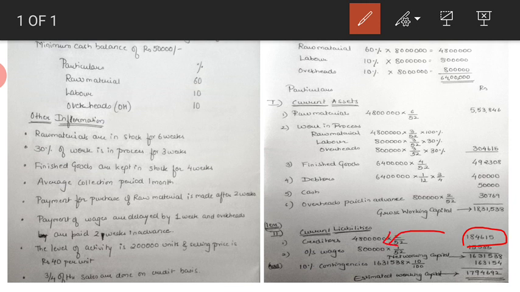Okay. It's not actually the working capital that you require, but that is the working capital that you reduce, because these are the creditors and you're paying them after some days. Okay, so 1,84,000 is the working capital related to creditors.